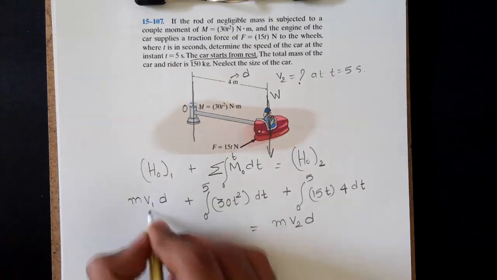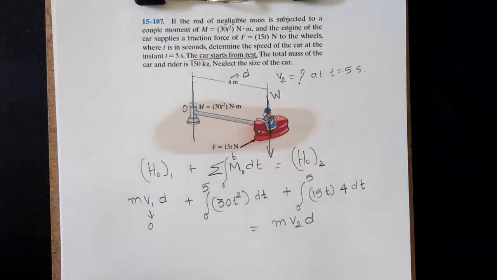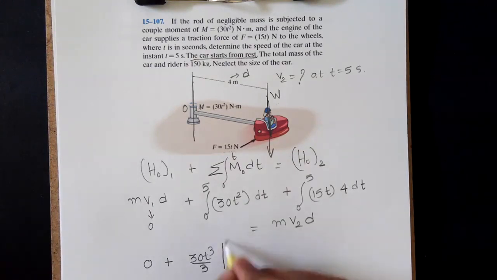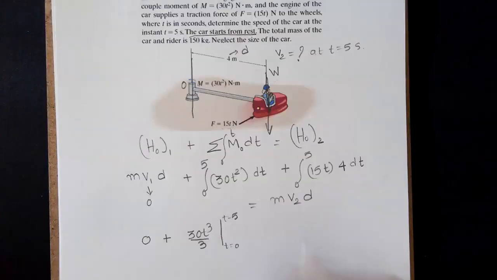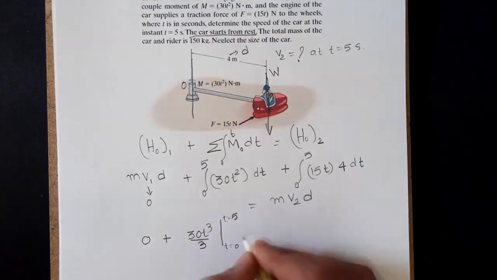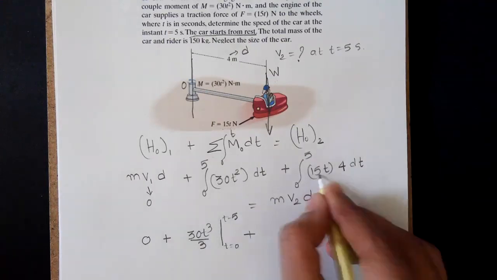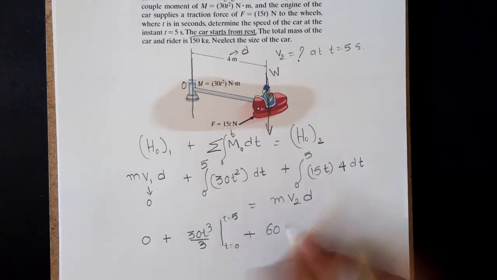The car starts from rest, so initial velocity is 0. So now this is 0 plus integral of 30t square is 30 t cube by 3. We need to substitute t equal to 0 to t equal to 5 seconds. Integral of this is 15 multiplied by 4, so it's 60.